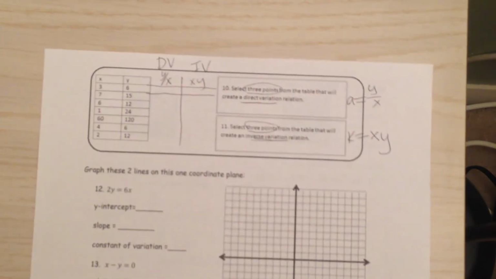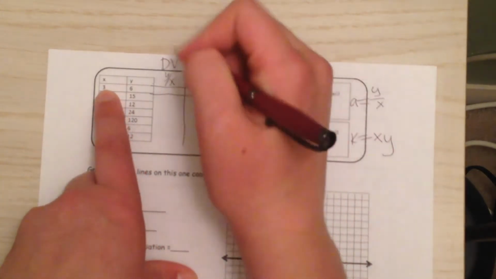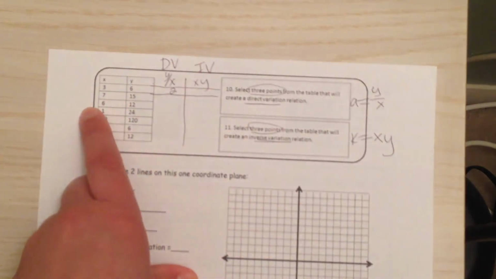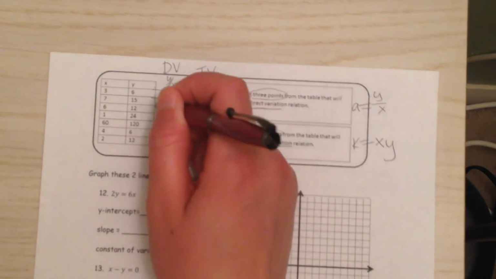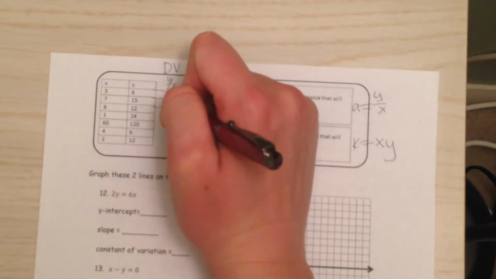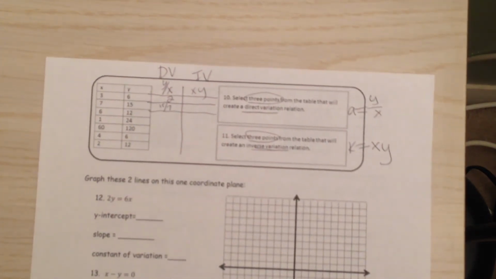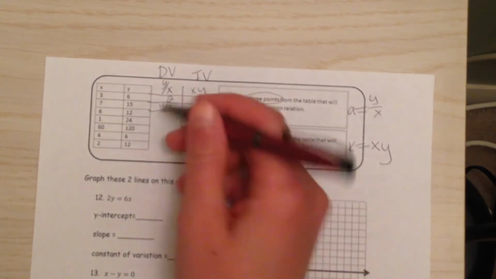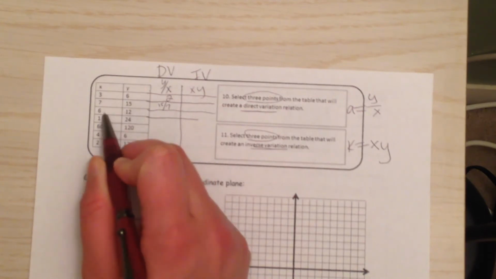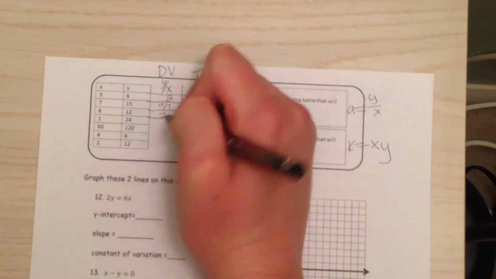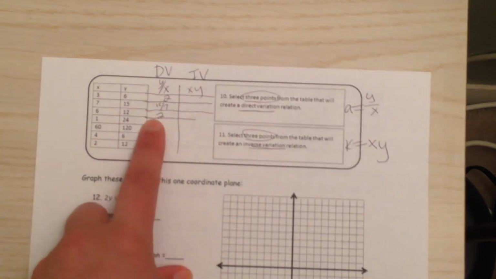First one right there, y divided by x, 6 divided by 3 is 2. My next one is 15 over 7, that's a decimal, so I'm going to leave it as a fraction for now. My next one says 12 divided by 6, so y divided by x. That's another 2. So right now I'm seeing 2 a values of 2.